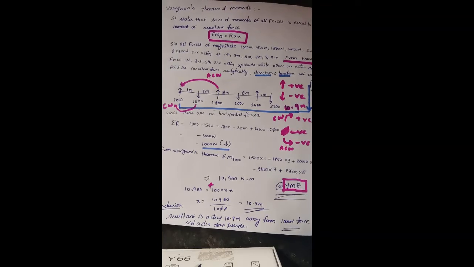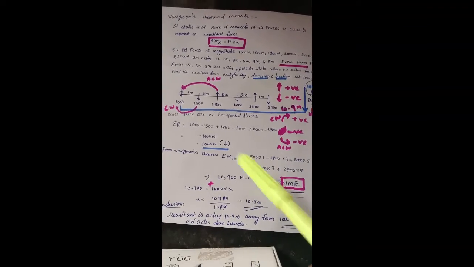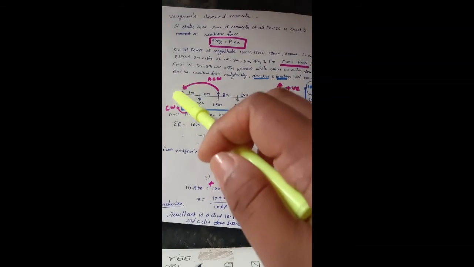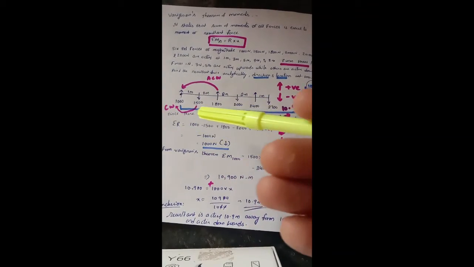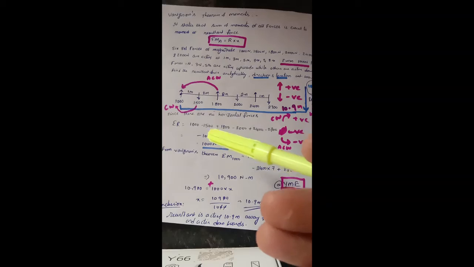So now from Varignon's theorem, what we have to find is x, at what location it is located. So we have to find the sum of moments at each and every point. The moment at 1000 is 1000 into perpendicular distance 0, so we are not writing it.